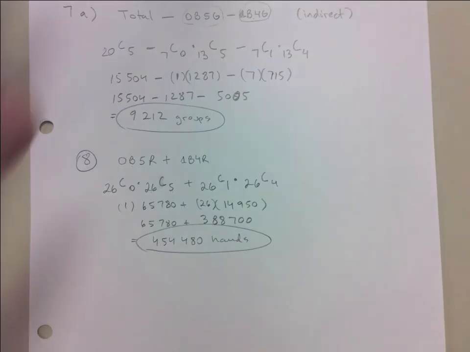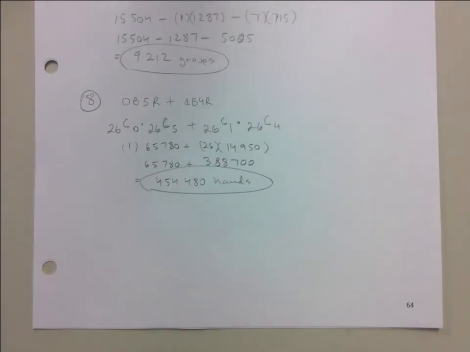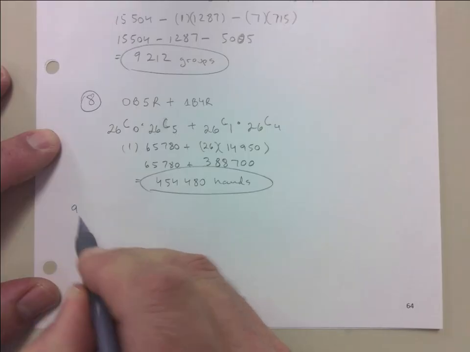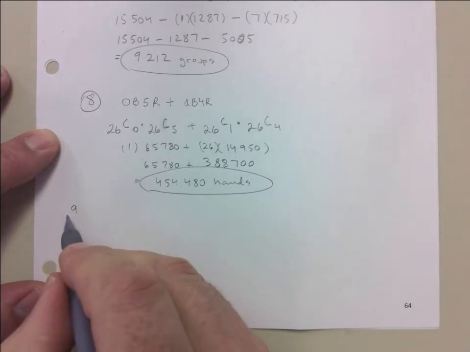I'm going to add a question right now for you. So add 9 here. If you don't have space, there's blank pages after this. Okay?